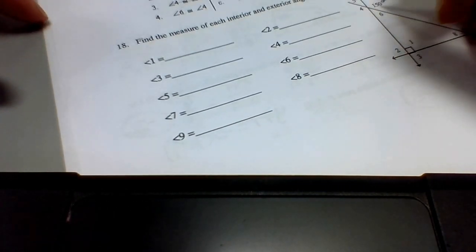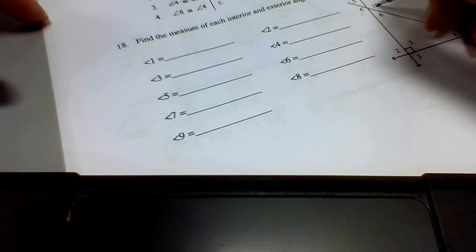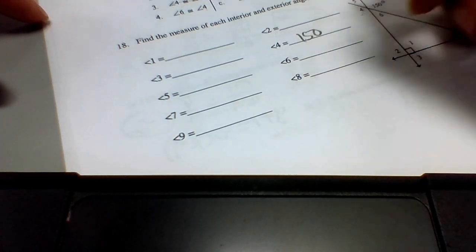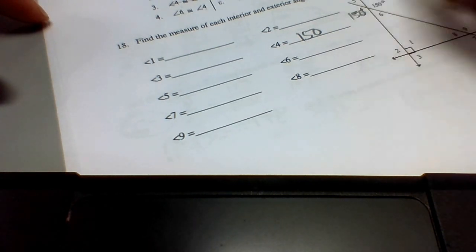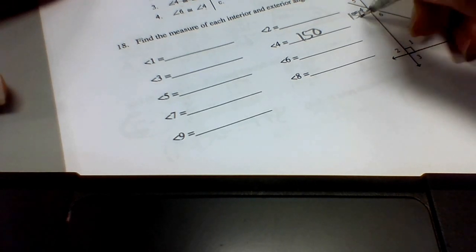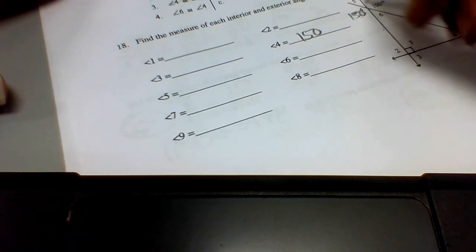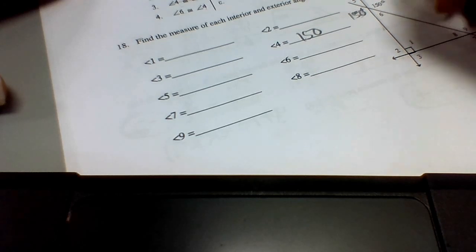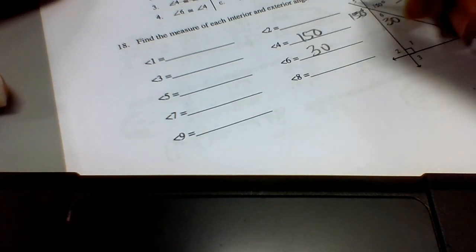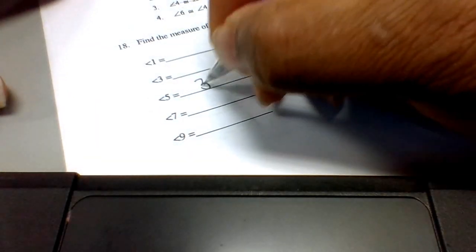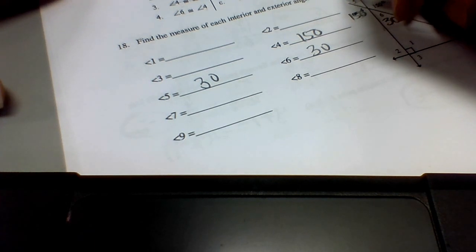All right, last one's here. You know, angle 4 is 150 degrees because of vertical angles. Again, when you do this, write on your paper, so then it'll be easy to see how much the angles are. So if these two are 150, this forms a straight line. So 180 minus 150 will leave you with 30. So angle 6 is 30 degrees, and angle 5 is 30 degrees because of vertical angles.